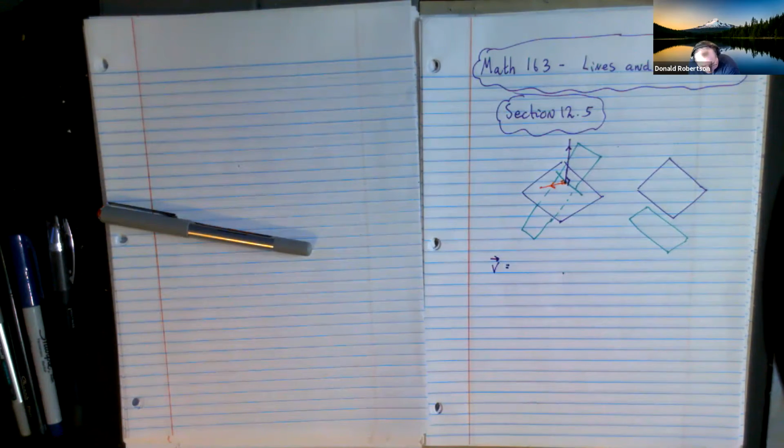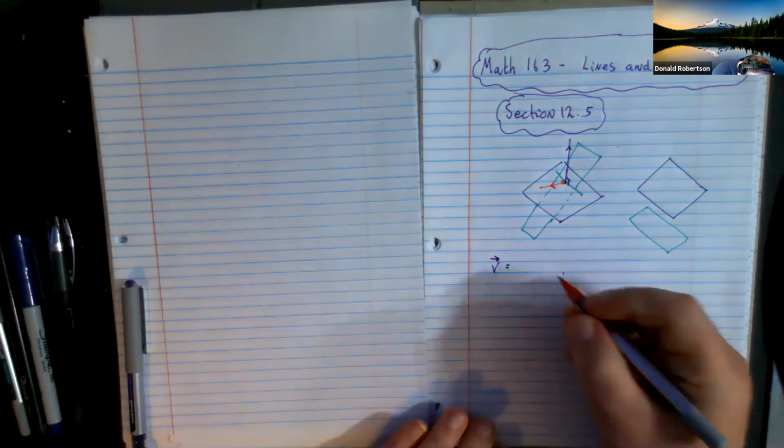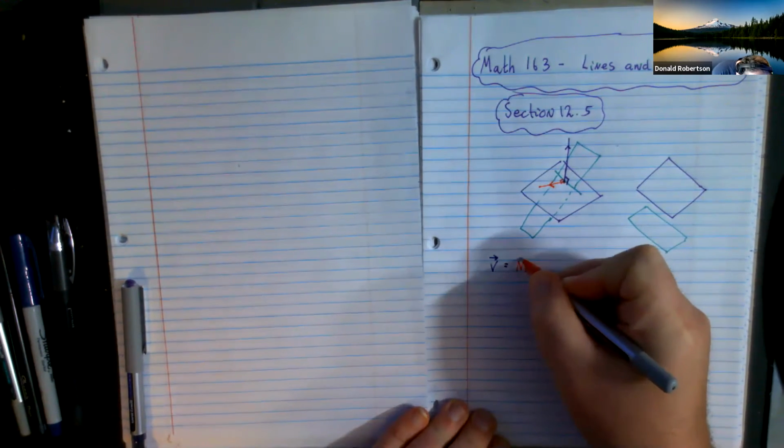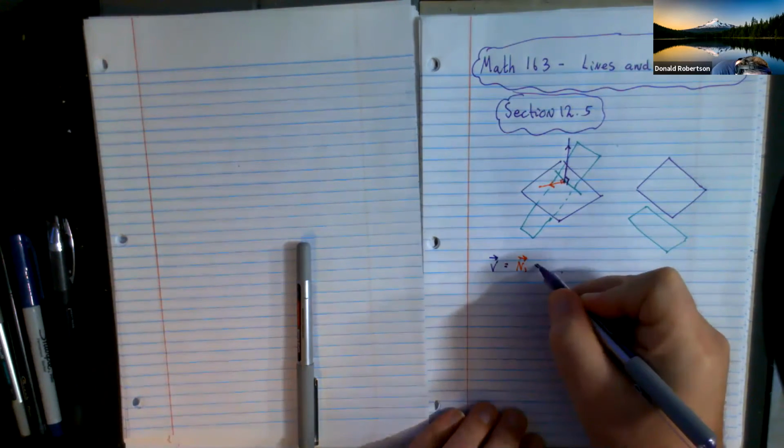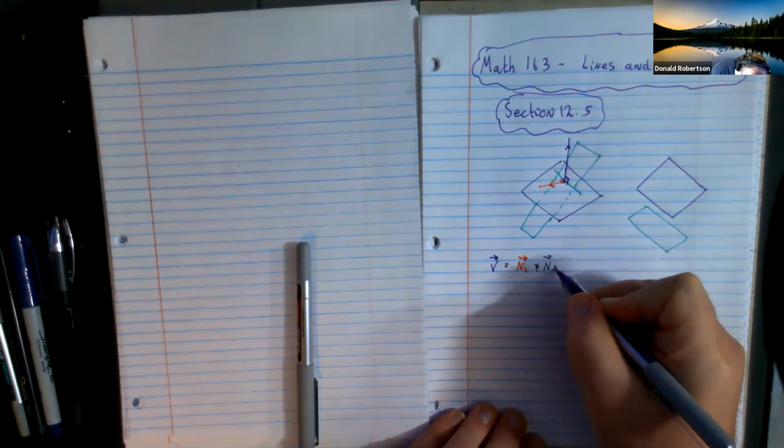And so we want a vector, a line, that's perpendicular to 2 other vectors. And I'll call the red one N1. And I'll call the other guy N2.